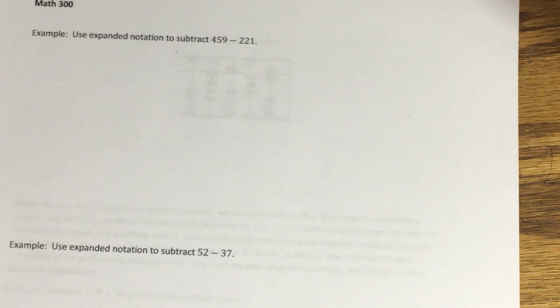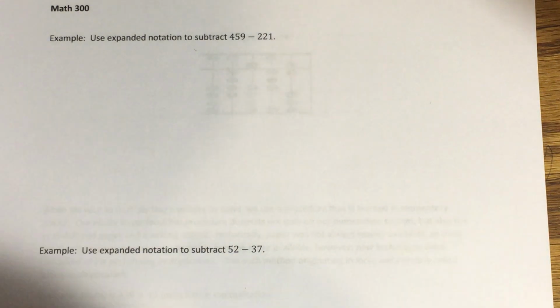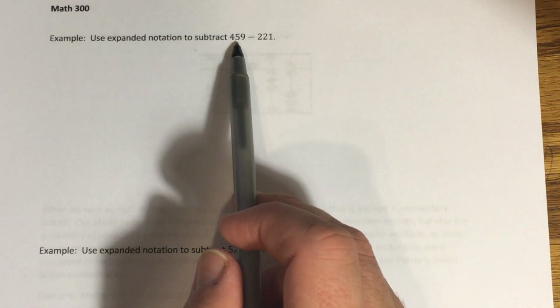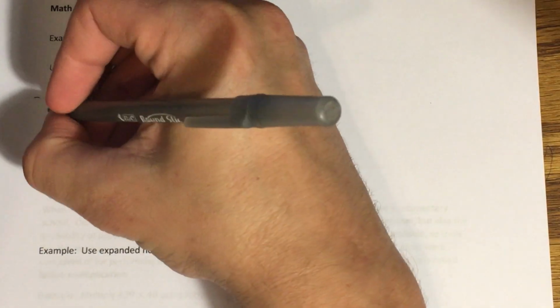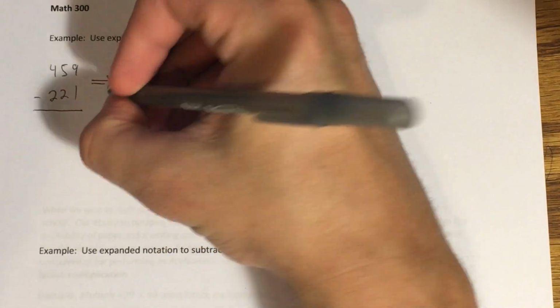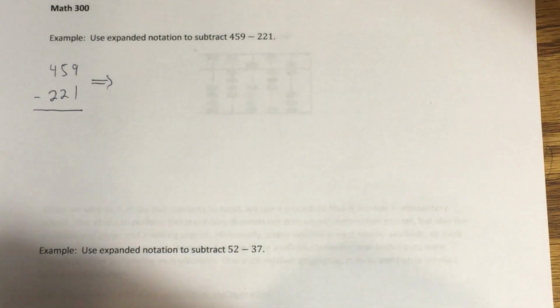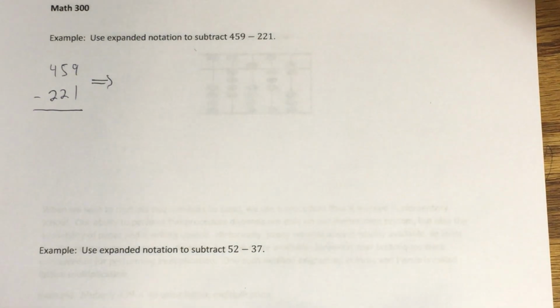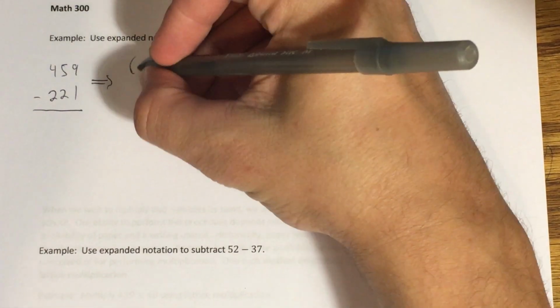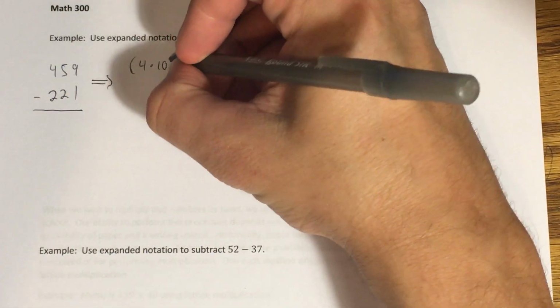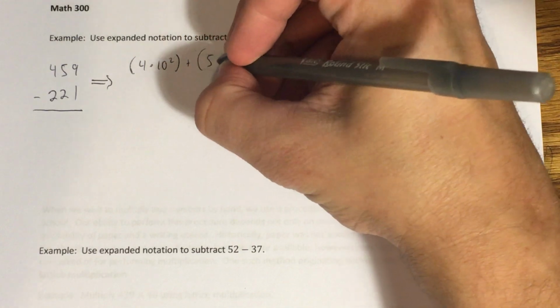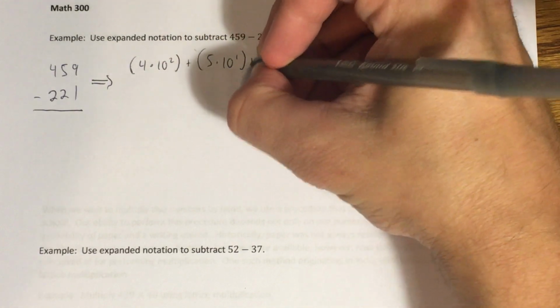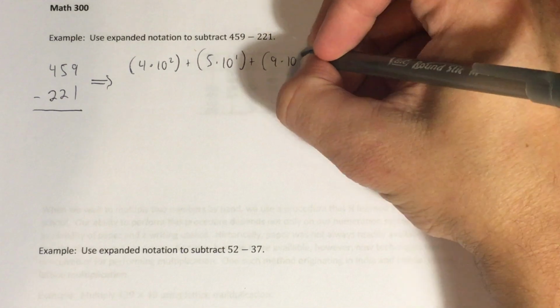Let's try looking at subtraction in expanded form. So here I have 459 minus 221. We want to write this in expanded form. Now I have 3-digit numbers, so these are numbers that are in the hundreds place, and 100 is 10 squared. So in expanded form, we have 4 times 10 squared plus 5 times 10 to the first power plus 9 times 10 to the power of 0.